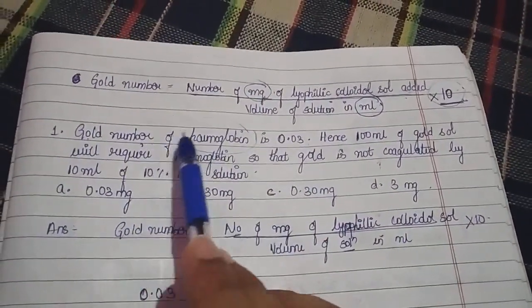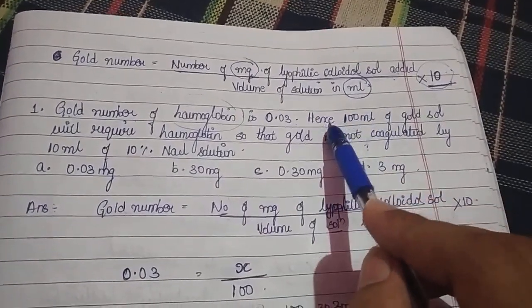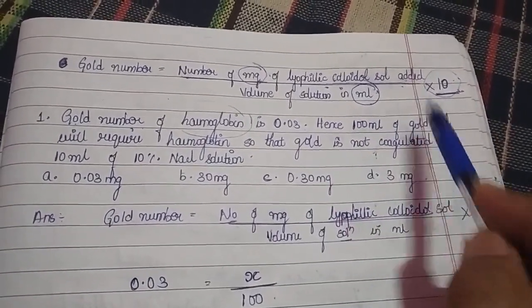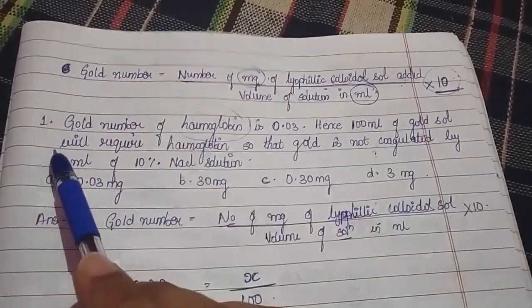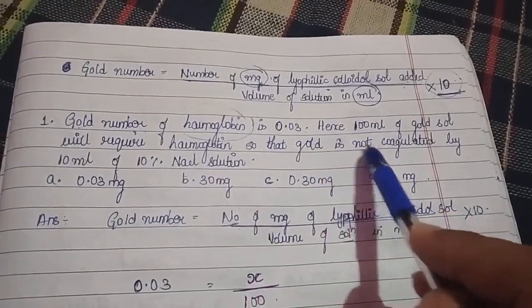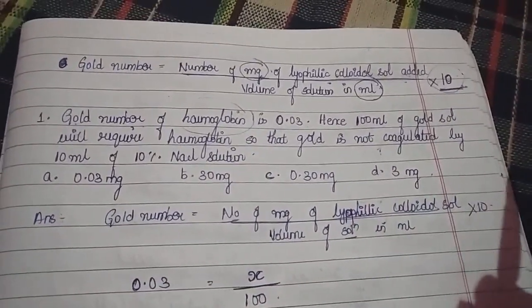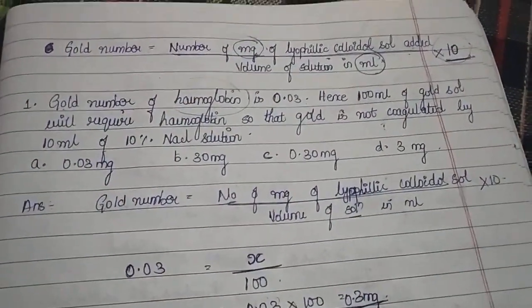So the gold number of hemoglobin is 0.03. Yes, hence 100 ml of the gold sol will require hemoglobin so that gold is not coagulated. What they are asking is, basically the question is somewhat twisted.